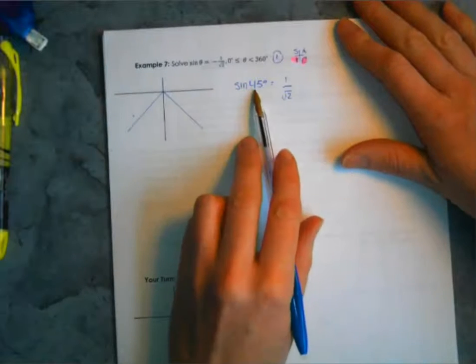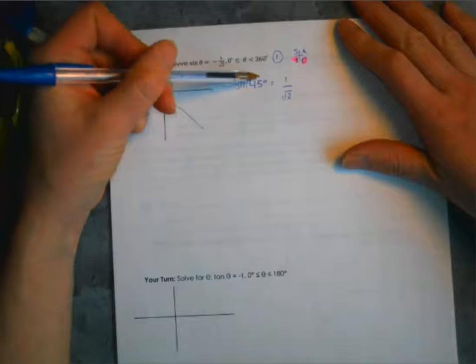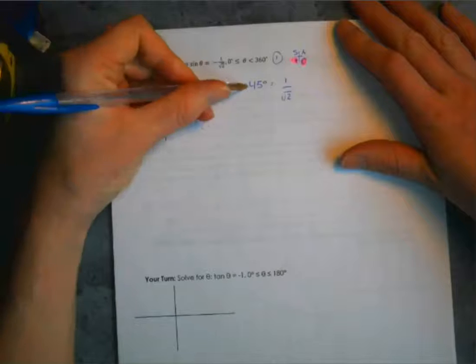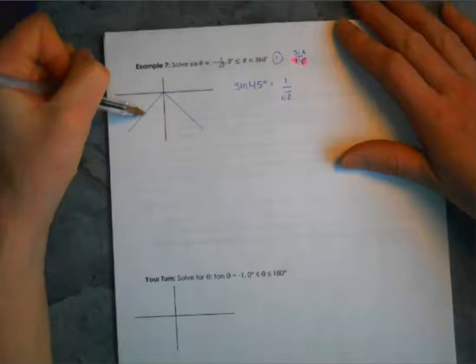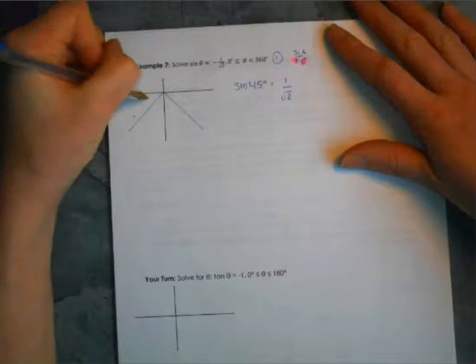Okay, so now that we know that, we need to keep in mind that the 45, just like in the previous example, is our reference angle. So if we're in quadrant 3 and our reference angle is 45, remember that has to be between the closest x-axis and our terminal arm. So basically that means this angle here is going to be 45 degrees.